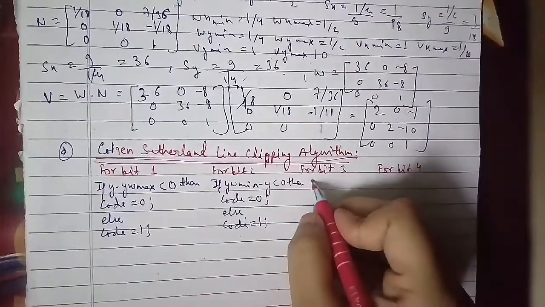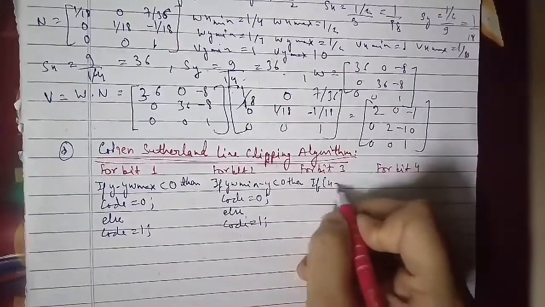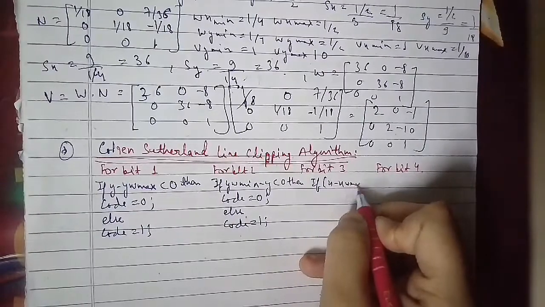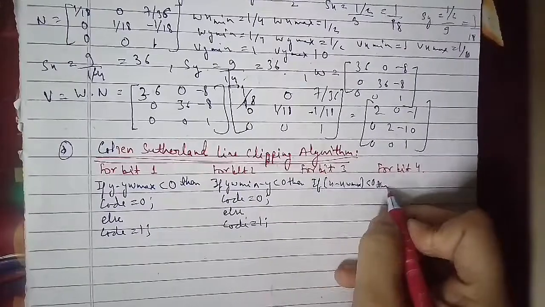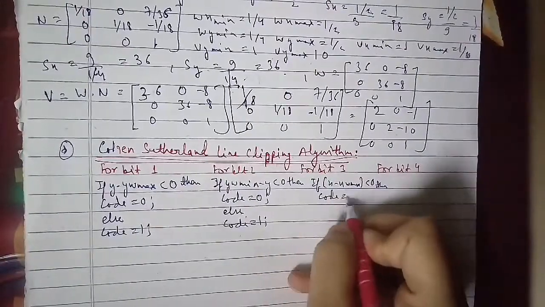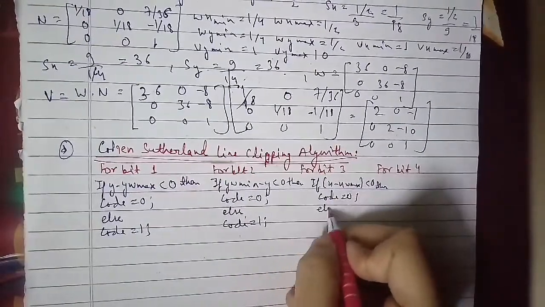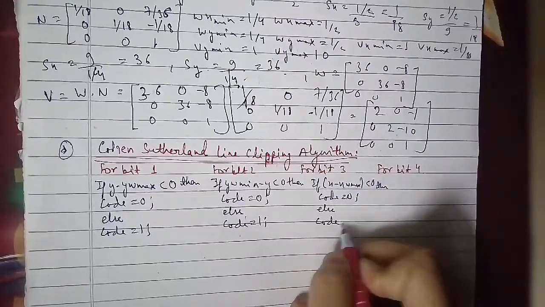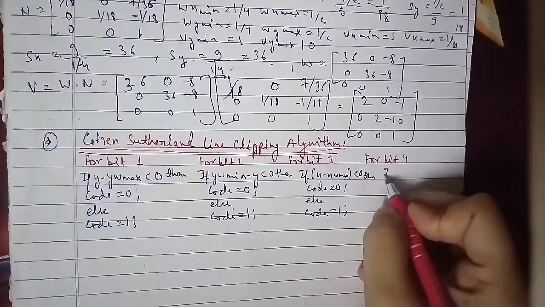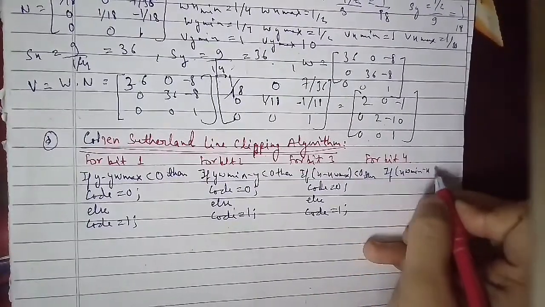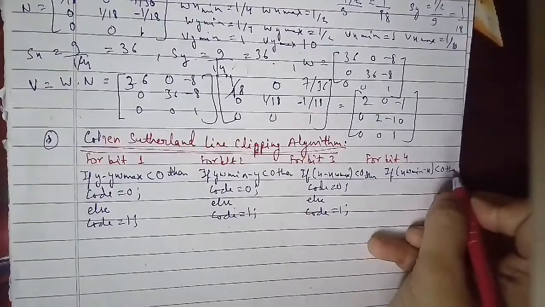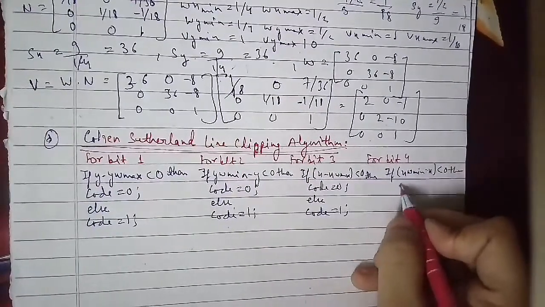So that will be found in the form of the equation, which is y equals y1 plus m times (x minus x1), where the value of x is set to either x equals xw min or x equals xw max here. And similarly, we find the intersection point with the horizontal boundary. If after an operation the result is not 0000, then the line completely lies outside the clipping window, so that it follows here.